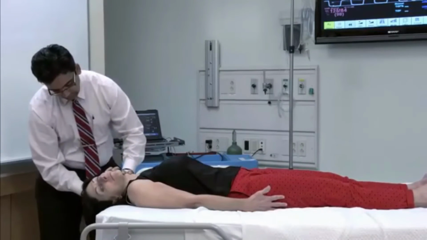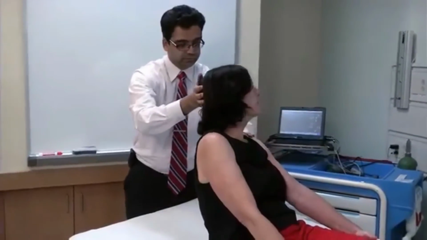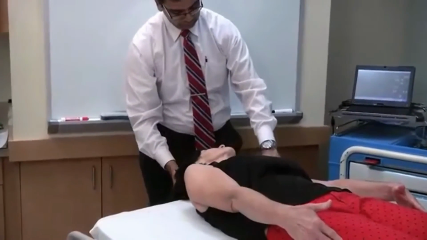Have her keep her eyes open. Note that her head is rotated and slightly lower than the plane of the stretcher. Observe the eyes for nystagmus for 30 to 60 seconds. Sit the patient up, and repeat this maneuver with her head rotated in the opposite direction.